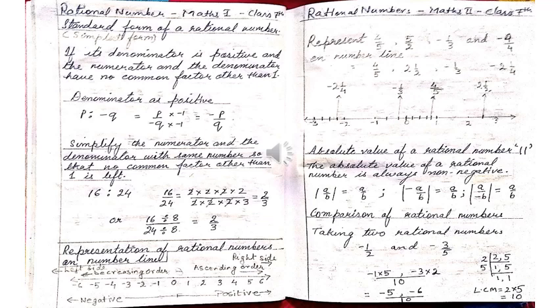Now comparison of rational numbers. Take two rational numbers, that is -1 upon 2 and -3 upon 5. To compare, we have to make them into like fractions. We have to make the denominators the same. So take the LCM of 2 and 5, which are the denominators of both the rational numbers, and if you calculate, the LCM will be 10.